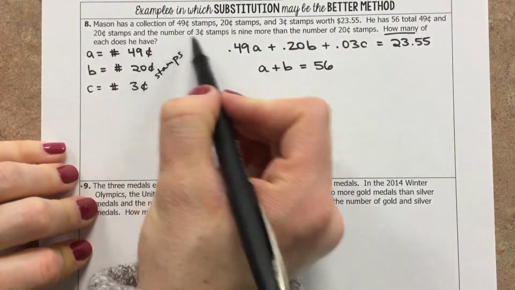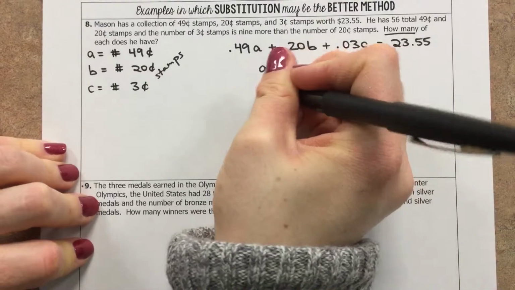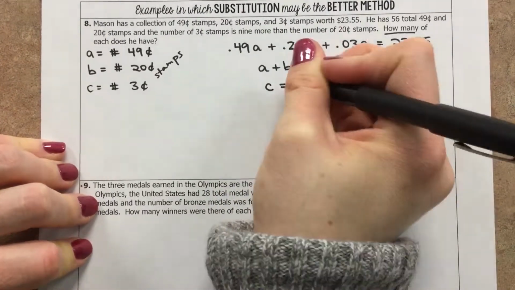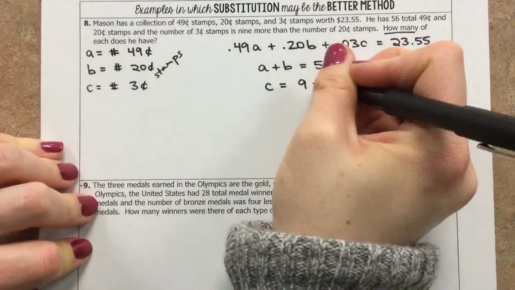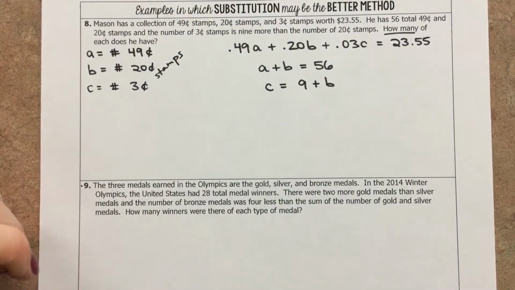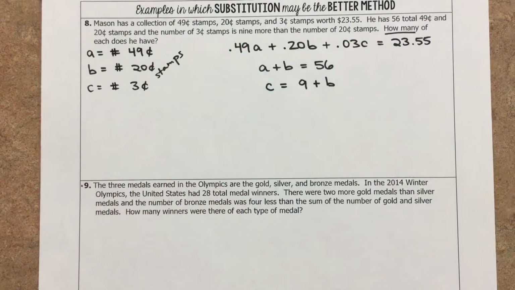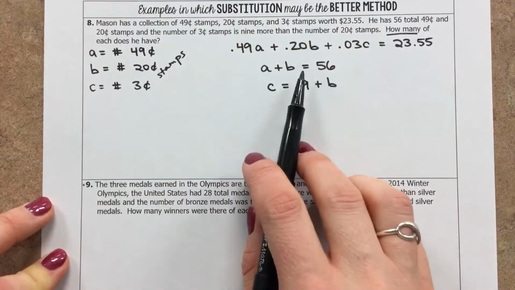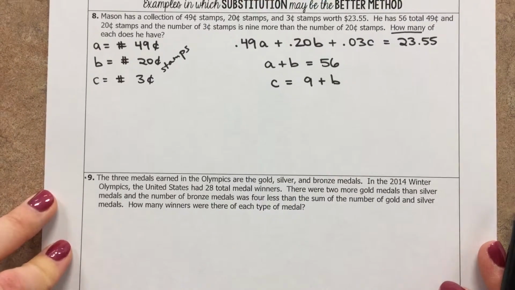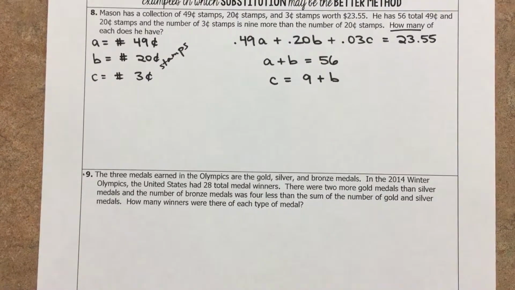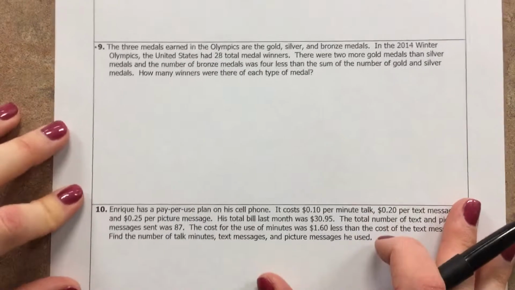Then this part says the number of 3-cent stamps, so that's C, is 9 more than the number of 20-cent stamps. So that is why this says substitution might be a better method, because you can solve for C, you could solve for A or B and sub everything back into that equation. So I just wanted to get that one set up, and then number 9, we'll walk through that.